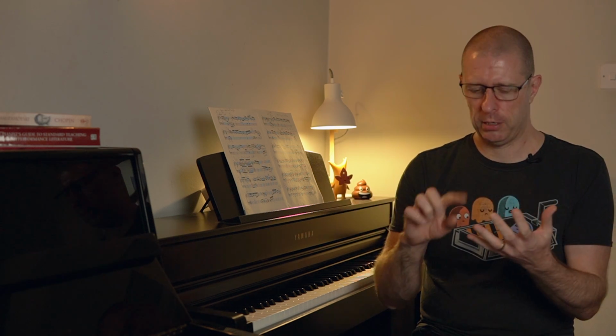Now, there's a couple of different ways of learning note values. I was kind of brought up learning about crotchets and minims and semibreves and quavers. The other method, if you like, uses fractions, and it's actually worth knowing these. So you've got your semibreve, which is a whole note. You've got your minim, which is a half note. Crotchet, quarter note. Quaver, eighth note. It goes further, obviously, and I'm not going to go into that just now.